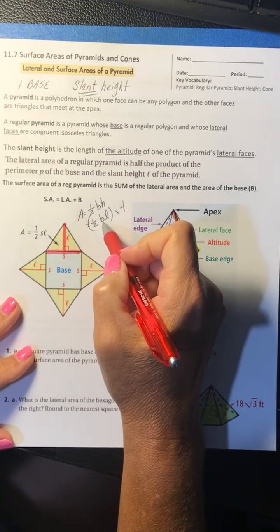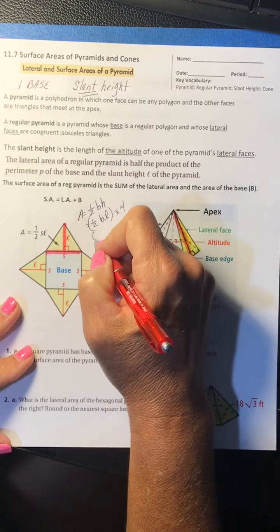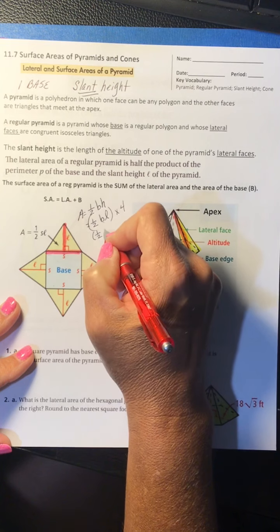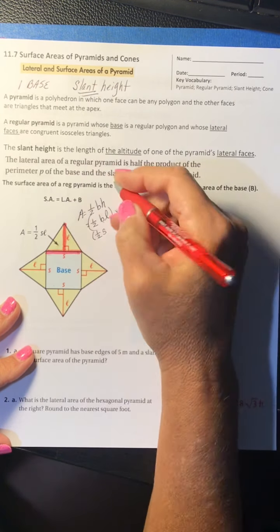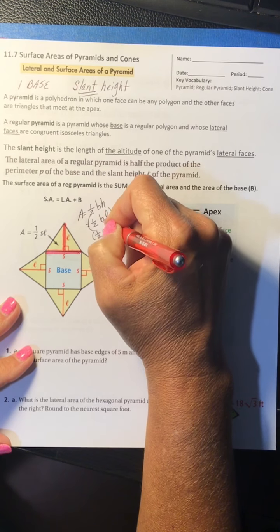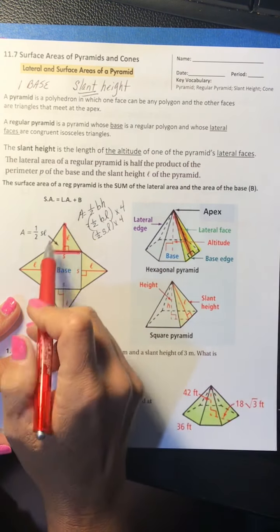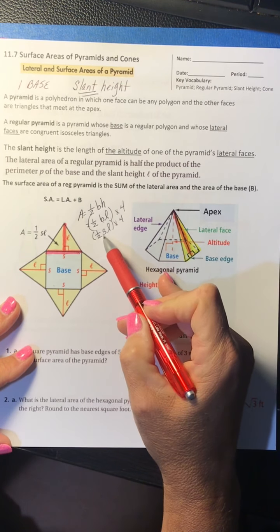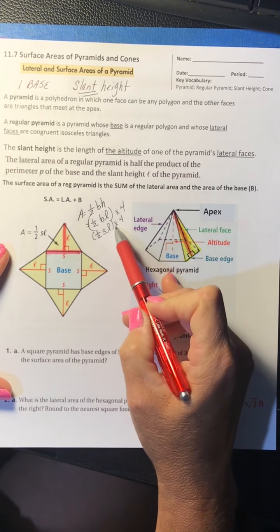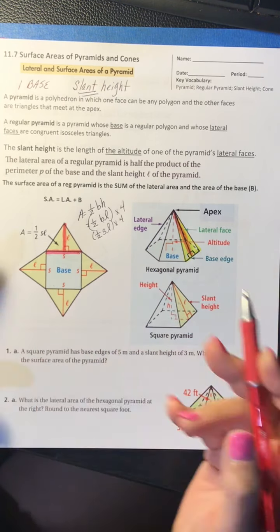And again, this base is this side of the square, so it would really be 1/2 the side times this height, which is the slant height, times 4. So we have 1/2 the side times the slant height, but then we'd have to multiply it by 4 to get all 4 of these.